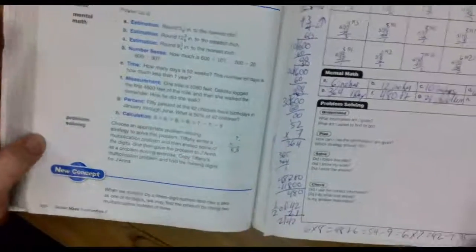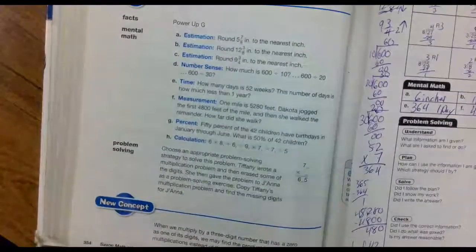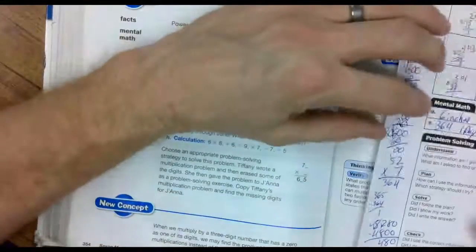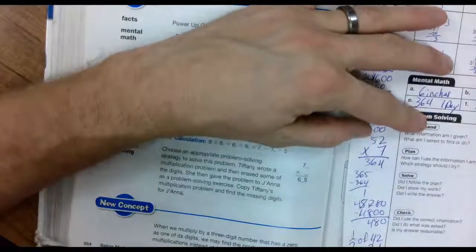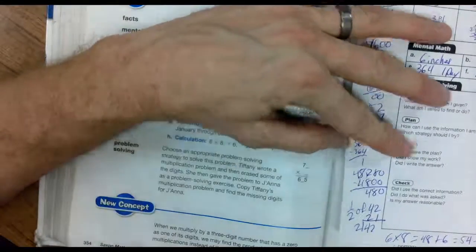Problem solving. Problem of the day. Choose an appropriate problem solving strategy to solve this problem. Tiffany wrote a multiplication problem and then she erased some of these digits. She gave the problem to Joanna as a problem solving exercise. Copy Tiffany's multiplication problem and find the missing digit. 70 something times some number equals 600 and something 5.